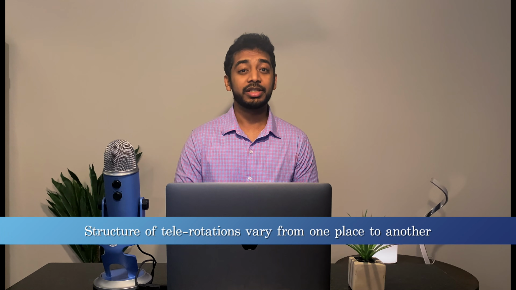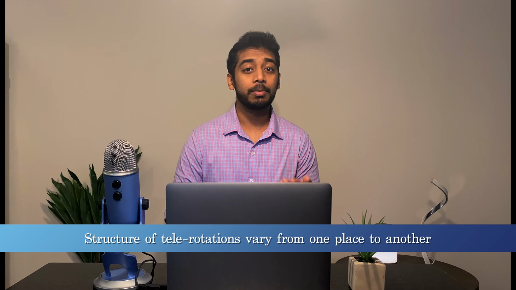Remember that these rotations and the structure of these rotations vary from one place to another. Now, I tried my best to gather as much information as possible about this topic, but there isn't much information online, so I asked 10 to 15 people about their experience through these telerotations, and I've compiled the information and tried to make it as simple as possible for you.